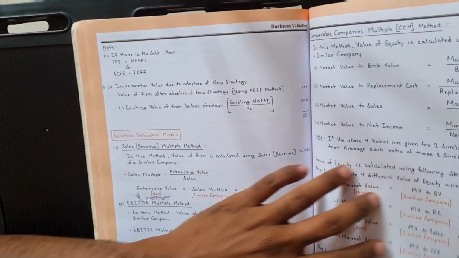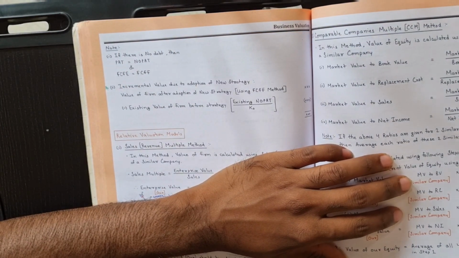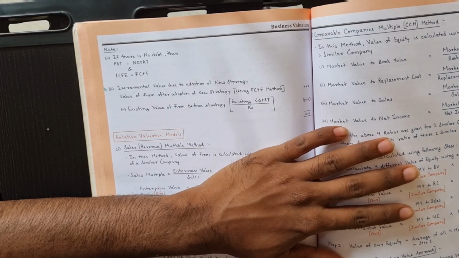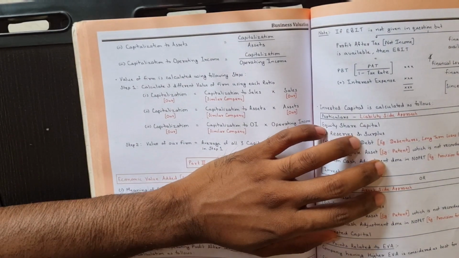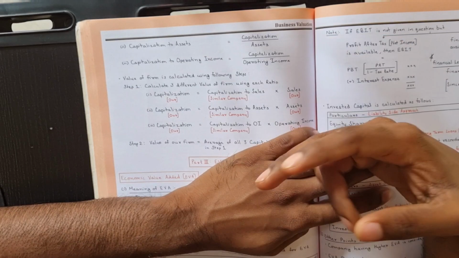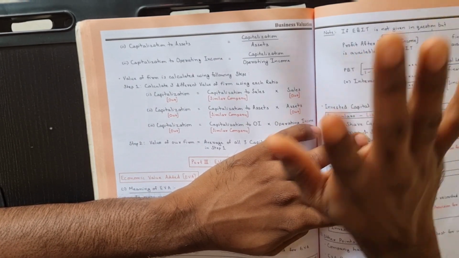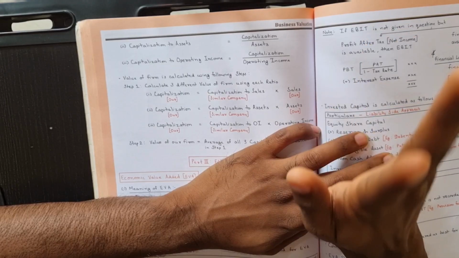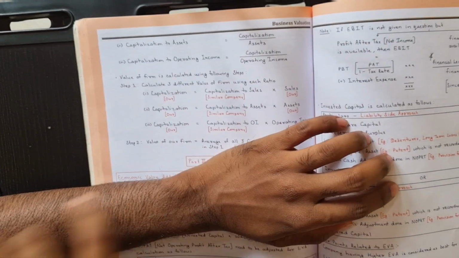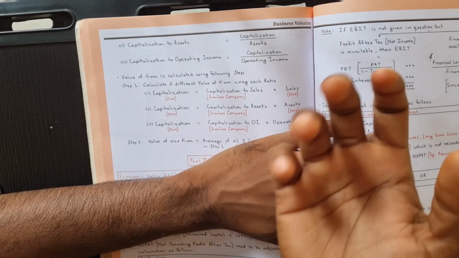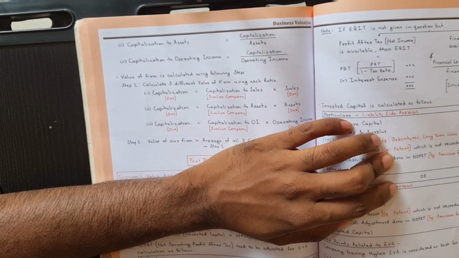In the first step, we calculate capitalization to sales of the similar company. If they have given 2 companies, you just have to average it out. That is the basic funda you have to apply. Now capitalization to assets, capitalization to operating income, and any other thing they would have given, just calculate it.